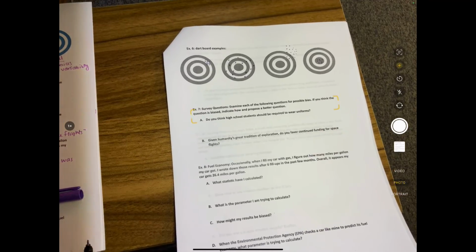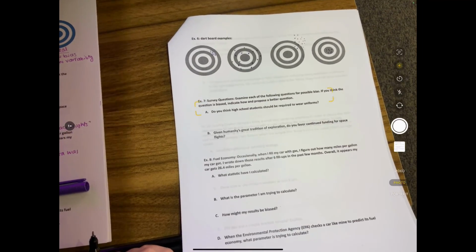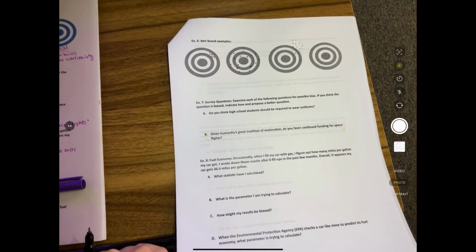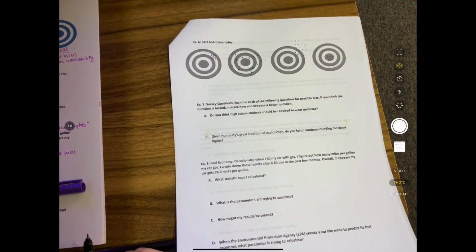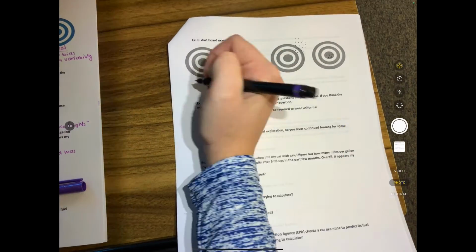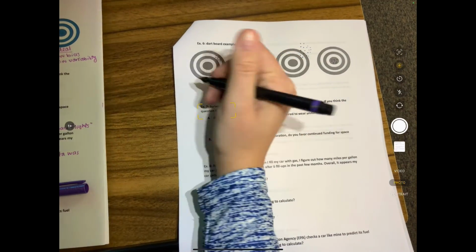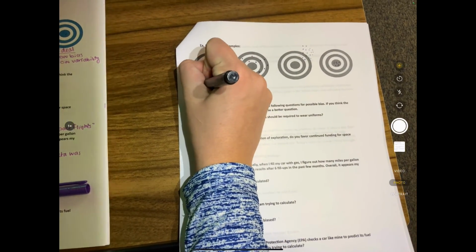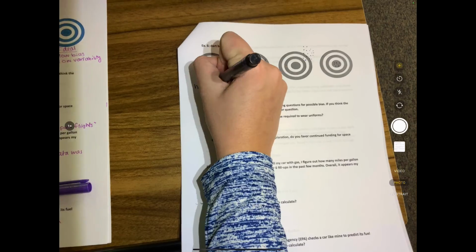So one person did really good at getting over the corner. One person did just all over the place. One person kind of missed the board, and the other person's like awesome and should go get positive. All right, so this first one is high bias and low variability.